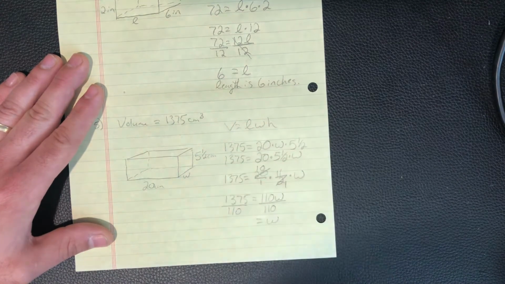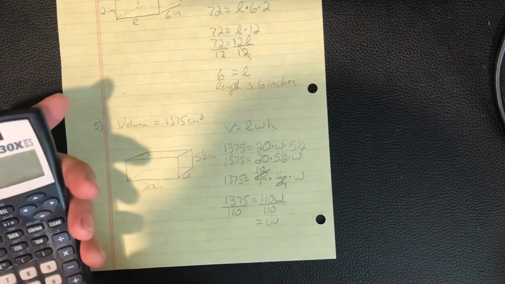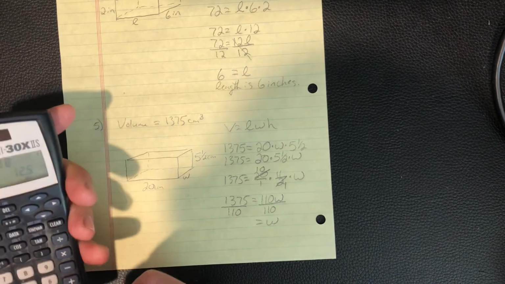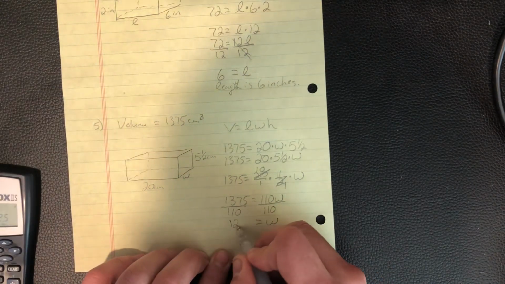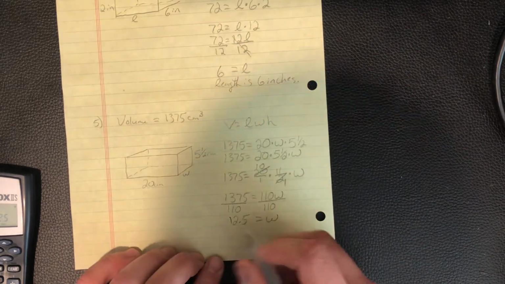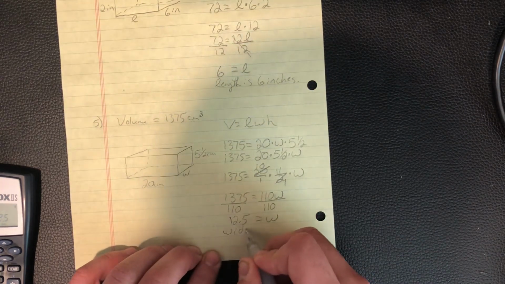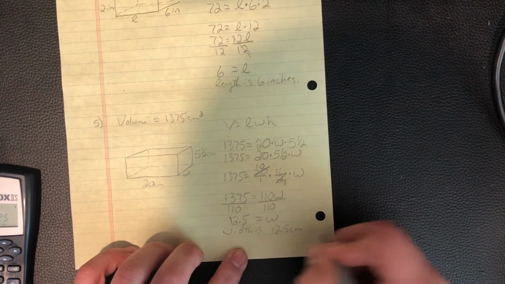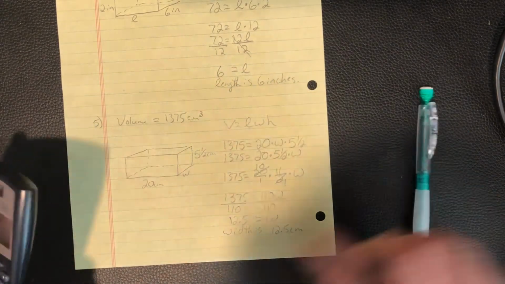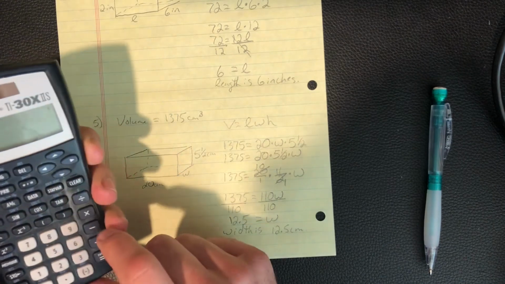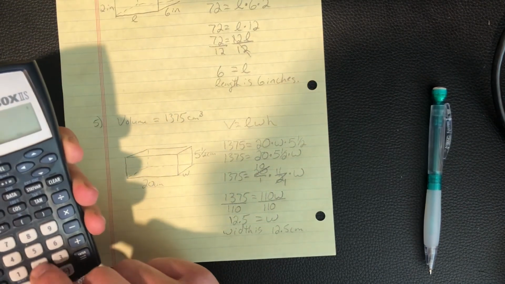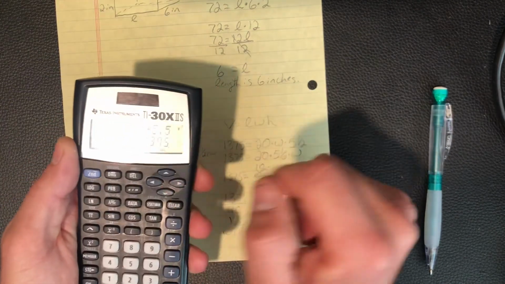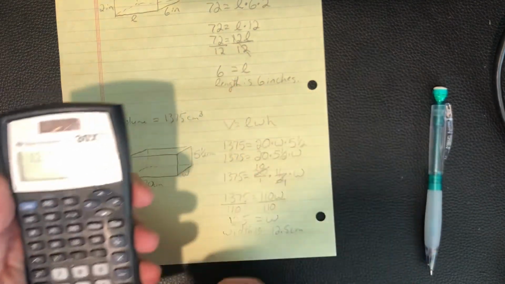And W equals, I'm going to grab my calculator, 1,375 divided by 110. And I end up with 12.5. So my width is 12.5 centimeters. And again, if you want to check real quick, you take your 12.5 times your length of 20 times your height of 5.5, and that gives me, yep, right there, 1,375. So I am correct.